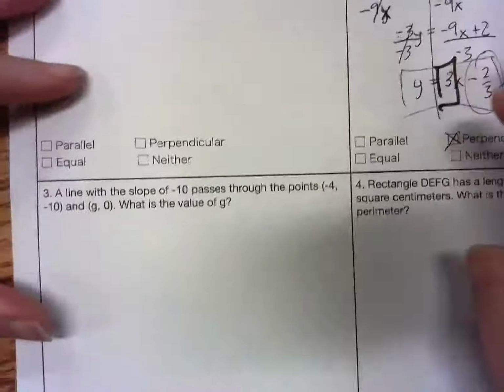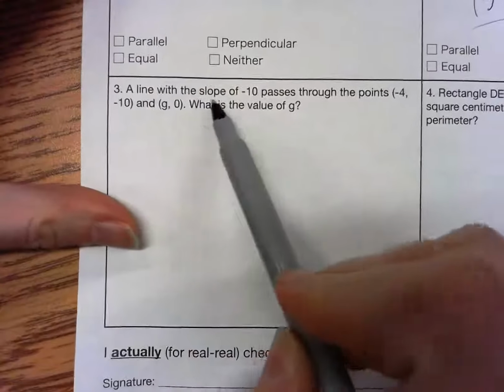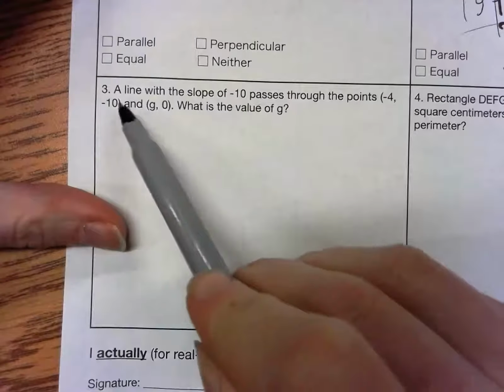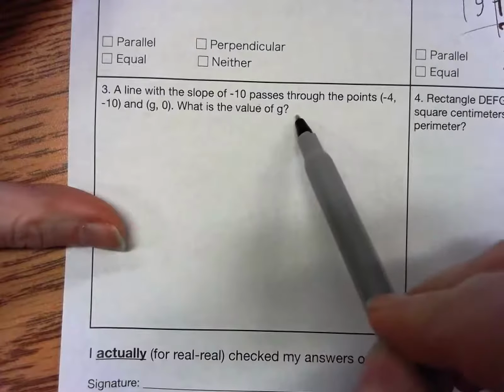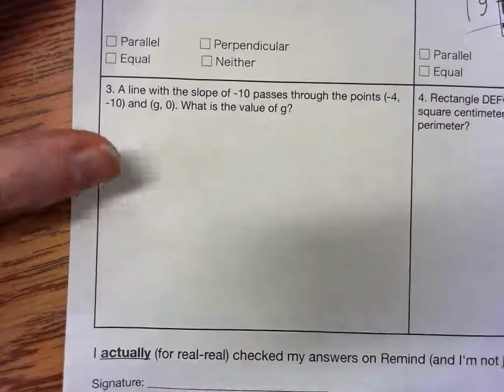This is question number 3 on geometry homework number 6. So the question says, a line with a slope of -10 passes through the points (-4, 10) and (g, 0). What is the value of g? So this is like the questions that we were doing last week.